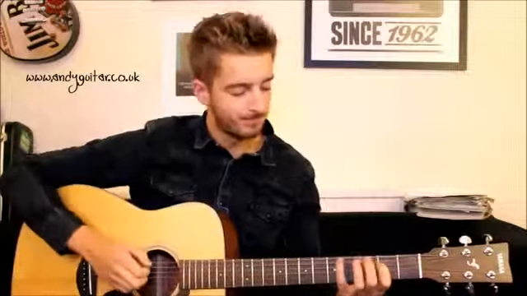So play along with me for 2 bars of this same pattern, just with your first finger down. 3, 4, 1 and 2 and 3 and 4 and 1 and 2 and 3 and 4 and. That's your 2 bars, so pause it there.